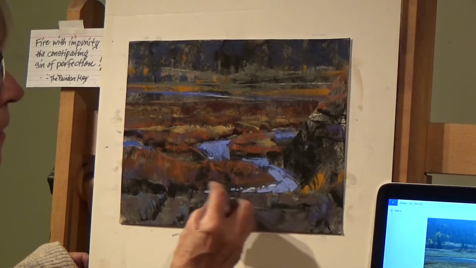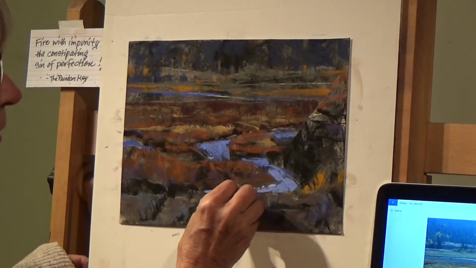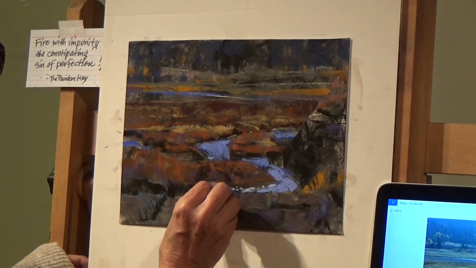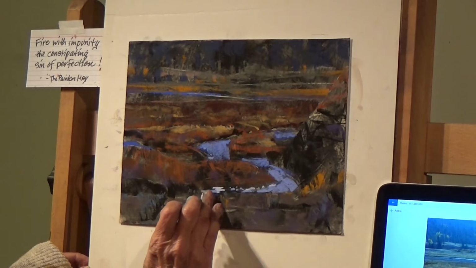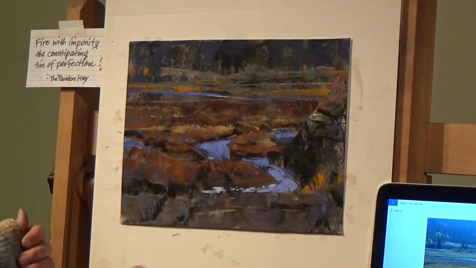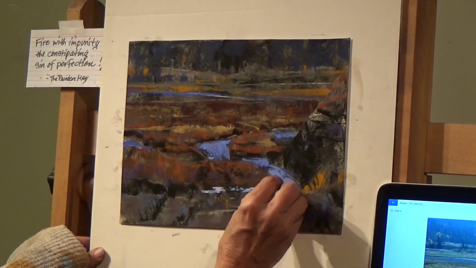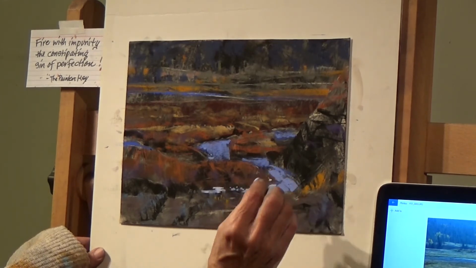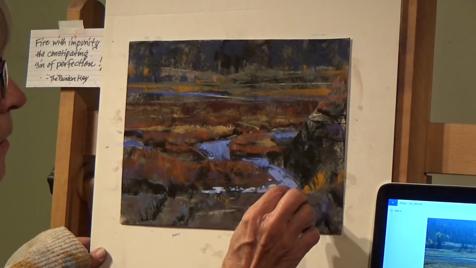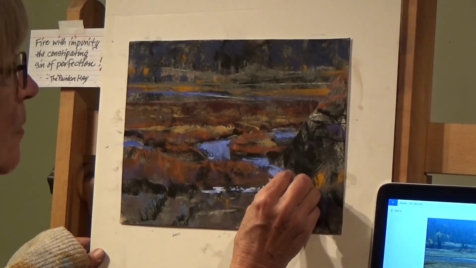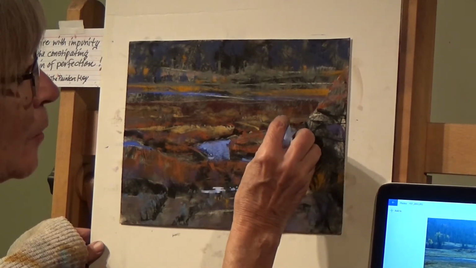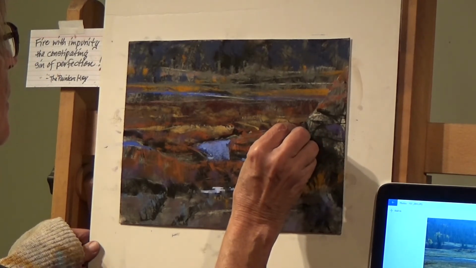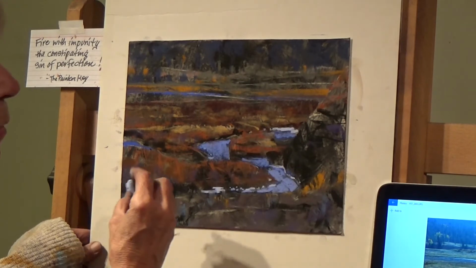And again, going just a little bit lighter, putting in some of those little sparkles from the sun reflecting on the water. Just be careful you don't overdo it. And in the back here, where the sun really catches that in the distance.